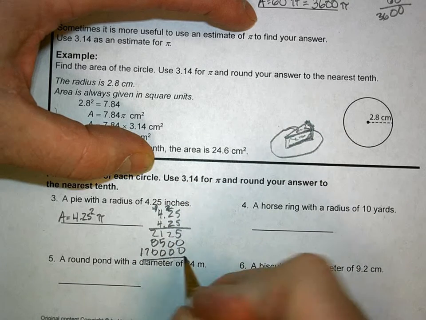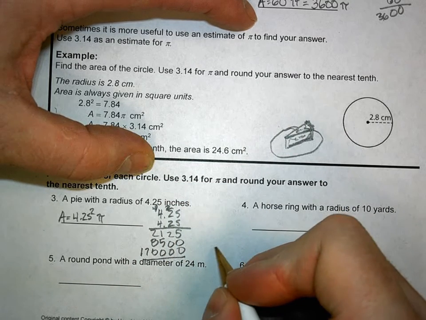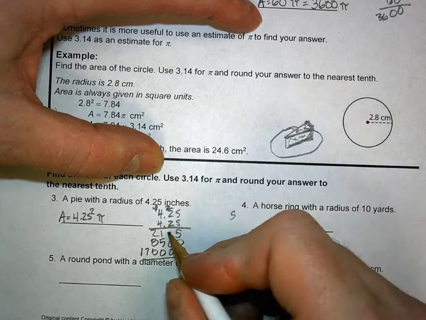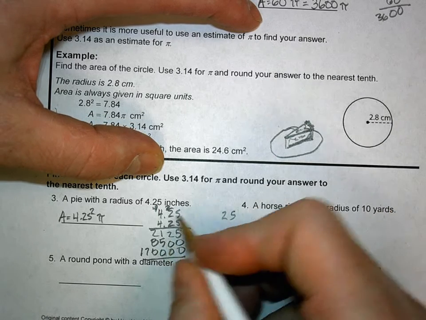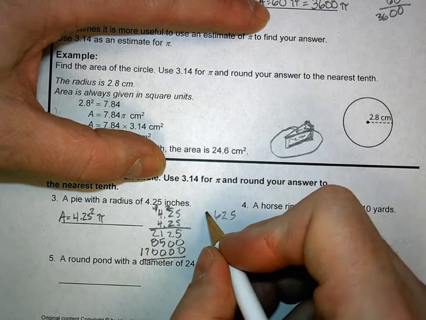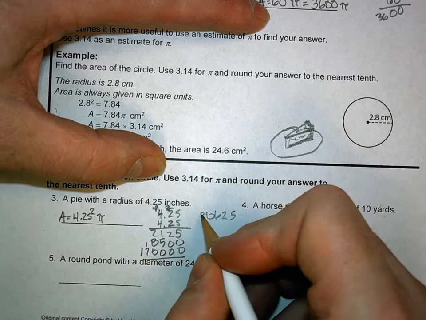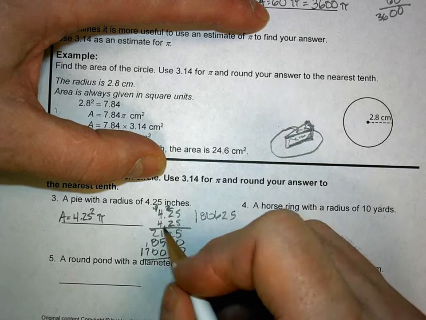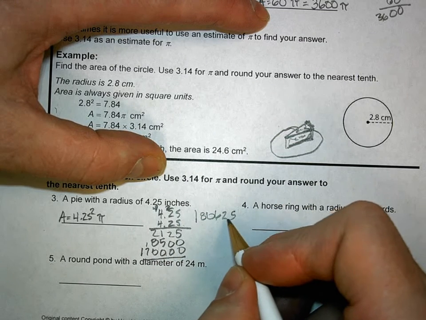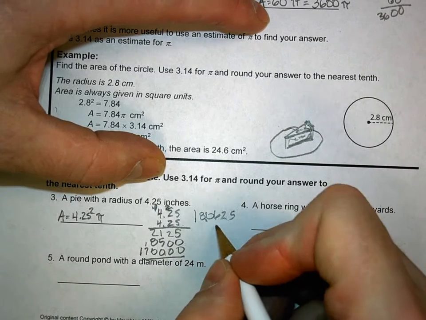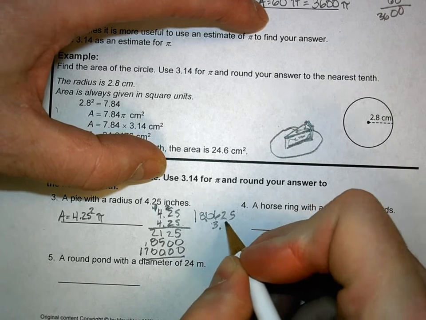Now I've got to add it all together. Boy, did I really run out of room there. So I'm going to have to add up here. 5, 2, 6. 2 plus 8 is 10. Carry the 1. 8, 1. I've got 4 decimal places there. So 1, 2, 3, 4. 18.0625. Now I'm going to multiply that by 3.14.